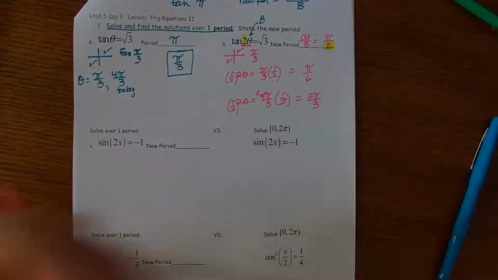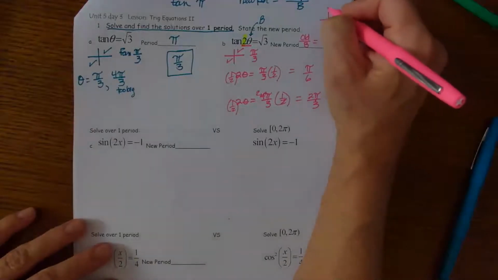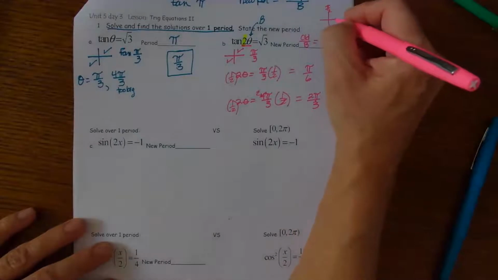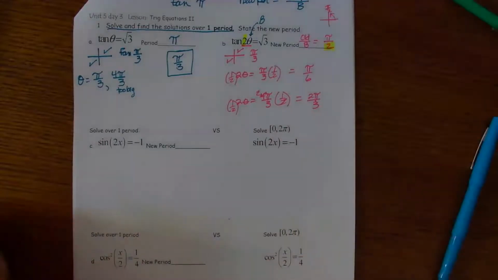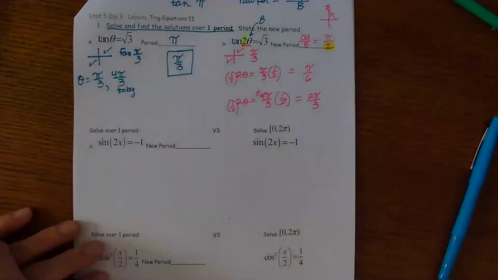Okay. My new period is pi over 2. Where is pi over 2? That's pi over 2, right? So essentially, what am I only accepting? Answers in the first quadrant, right? So am I going to accept those answers? This is too big, isn't it?